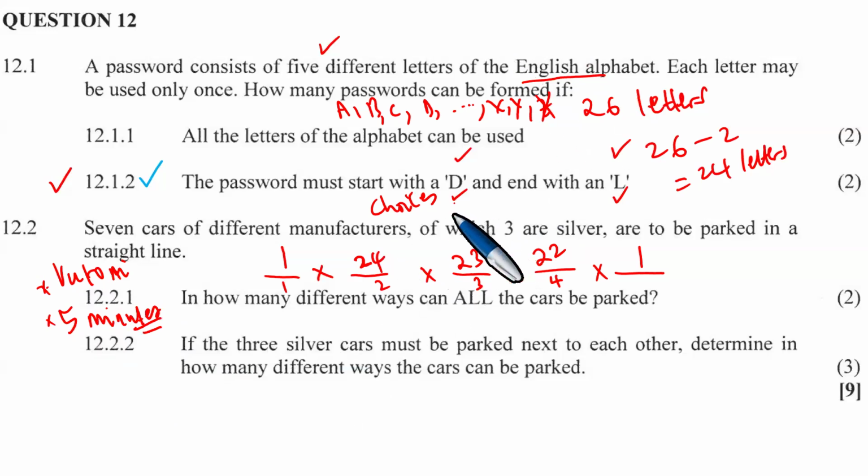But we start with the fact that the password must start with a D. The password must start with a D and end with an L, because it starts with a D and ends with what? With an L. So there's one choice for this letter here for the position and another one choice there.